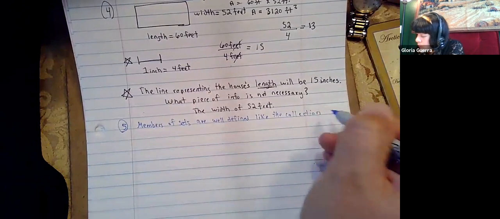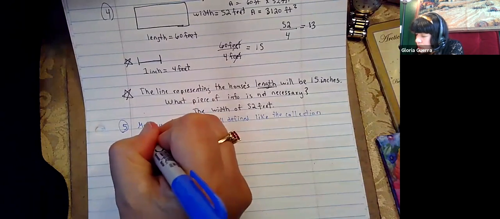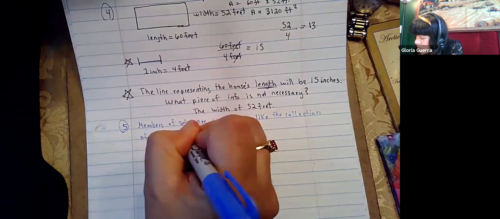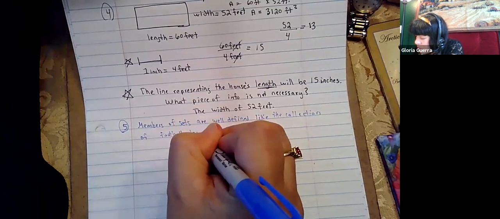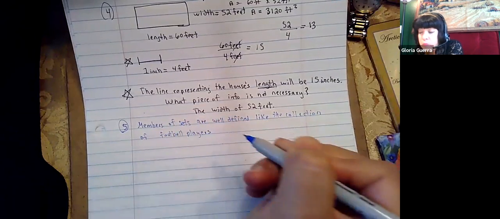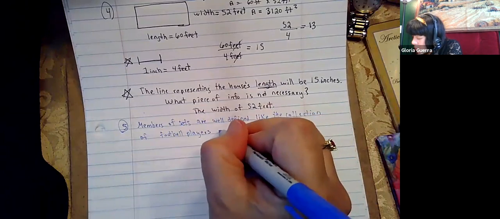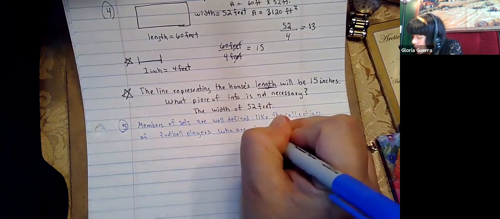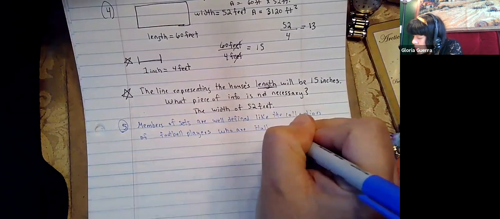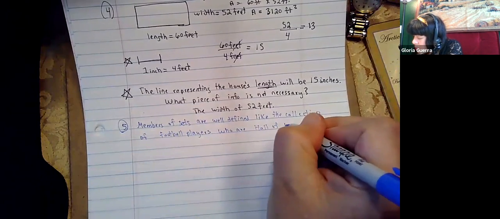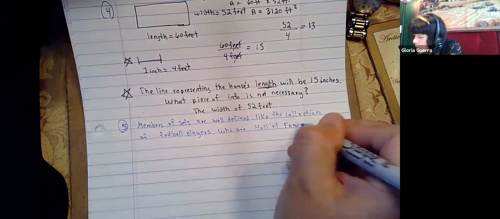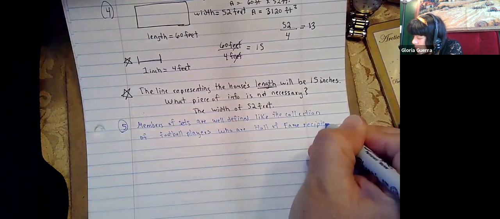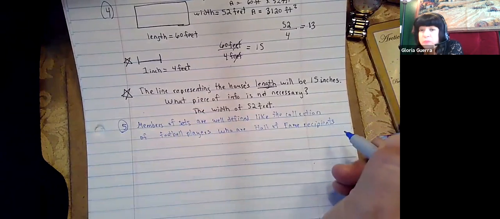Here's an example: the collection of football players who are Hall of Fame recipients.